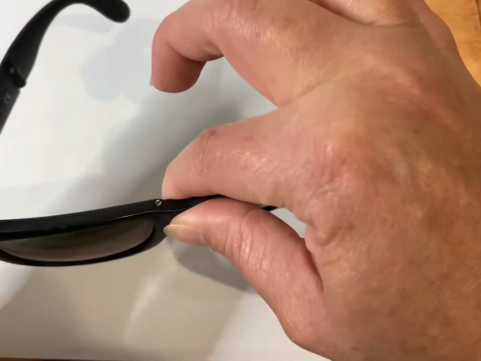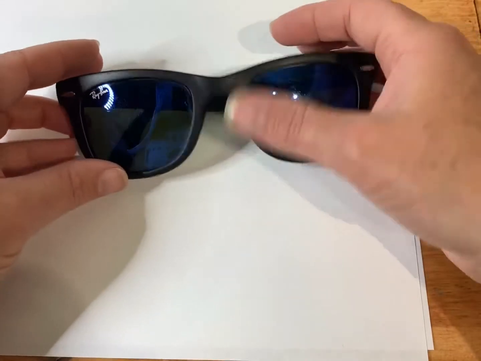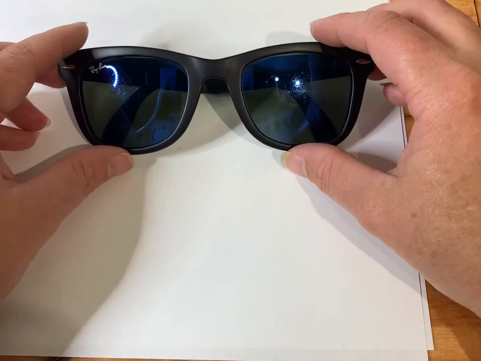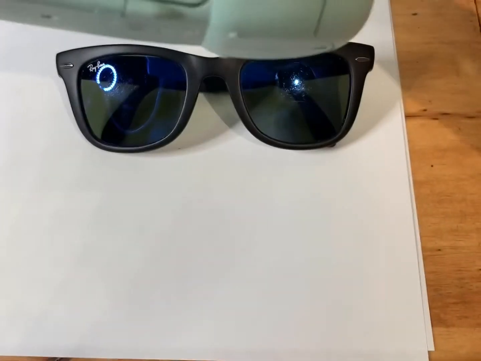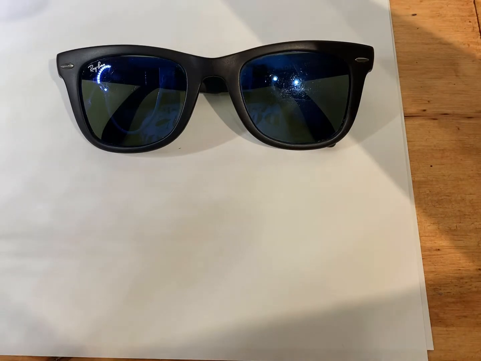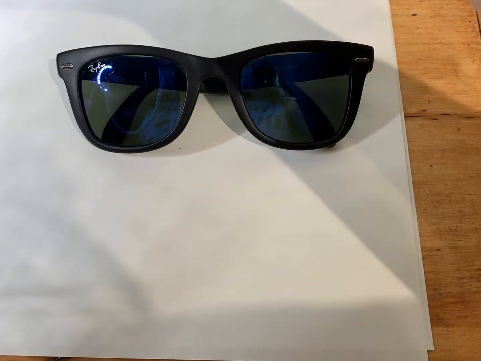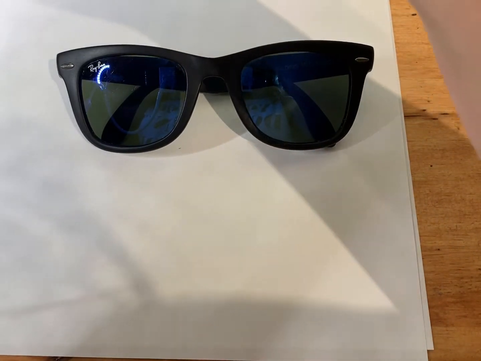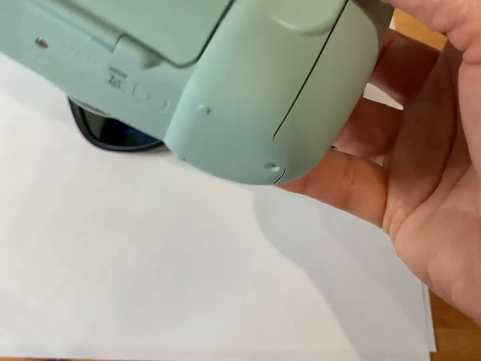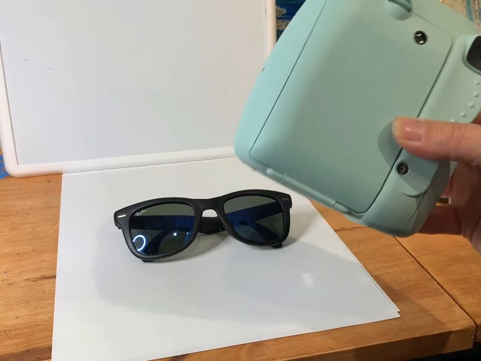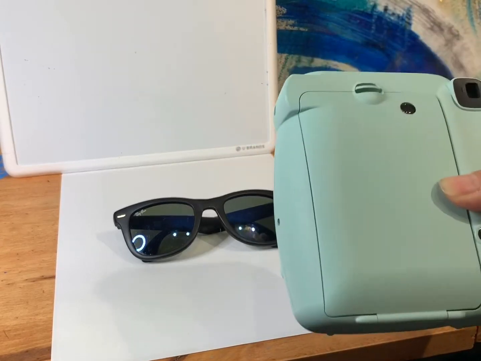So I'm going to try and take a picture of these sunglasses here, and I set up a white background because you always want to consider your background when you're doing photography. And I took the camera and I was trying to center the picture. And it was really difficult. If you do have one of these cameras, you can try it. But, I mean, this is a voiceover. But what I did was not very successful. But I will show you how it turned out.